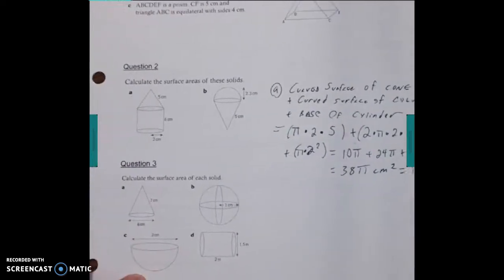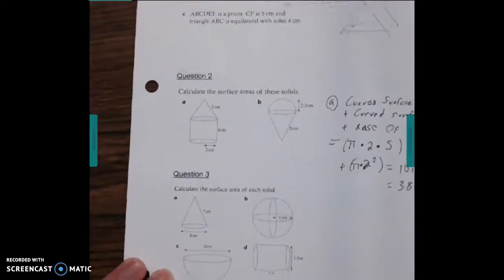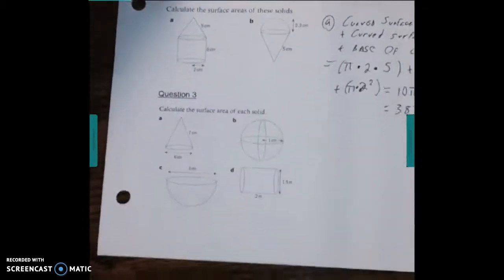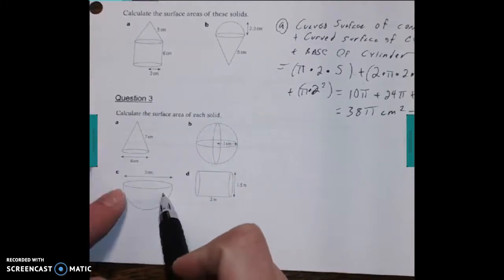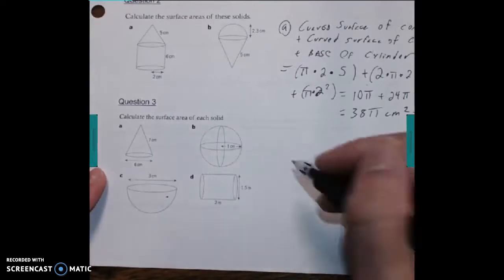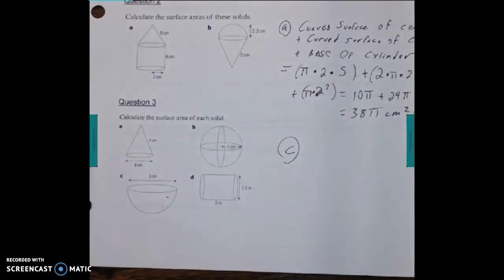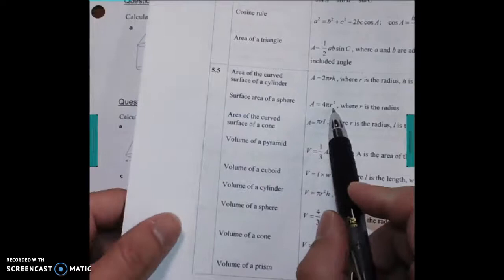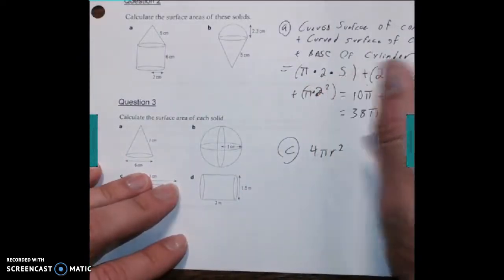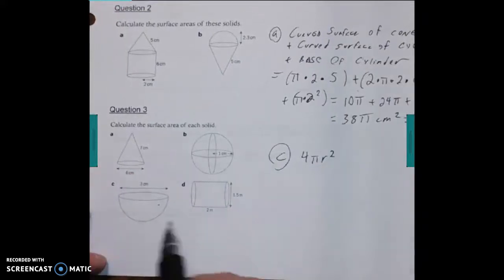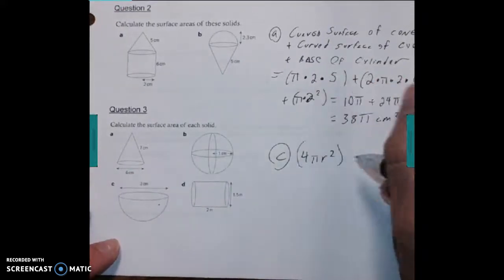Alright, that was just one of those. Let me take another one that's kind of weird down here. So down here we have a hemisphere or a semi-sphere, whatever you like to call it. In letter C, to find the surface area of that thing, you can see the surface area of a sphere is 4 pi r squared. But we only have half a sphere, just the half part of it.